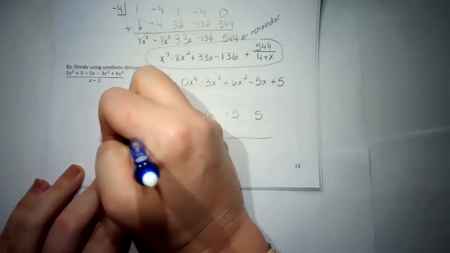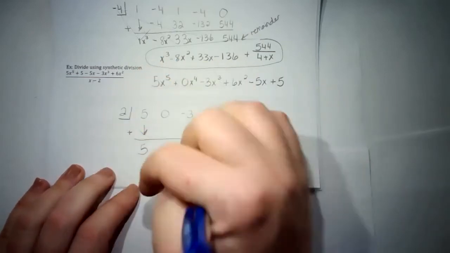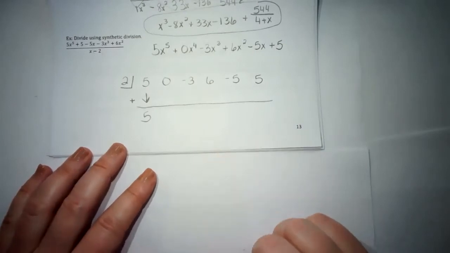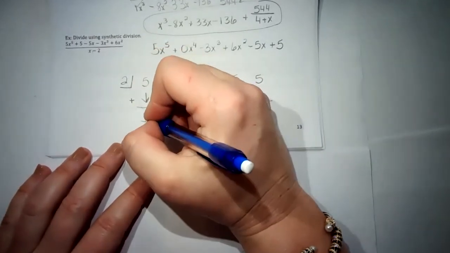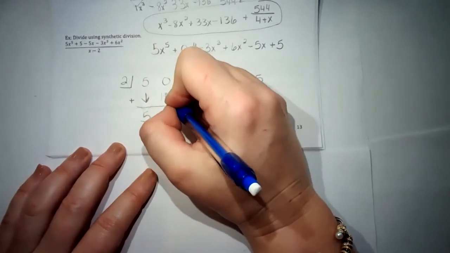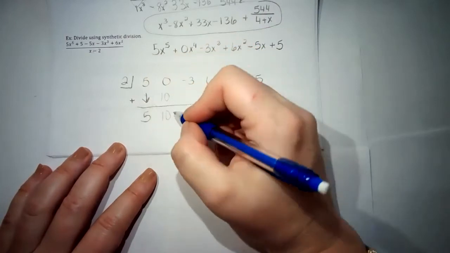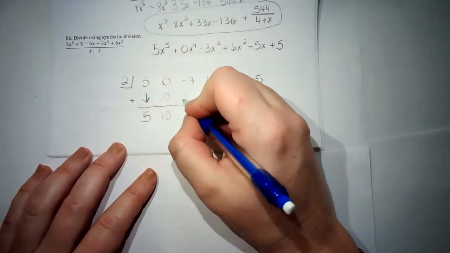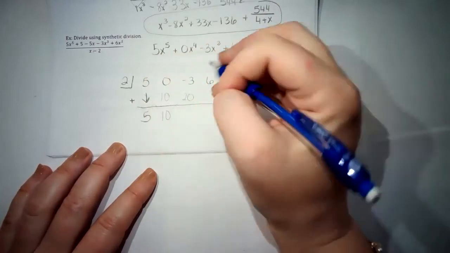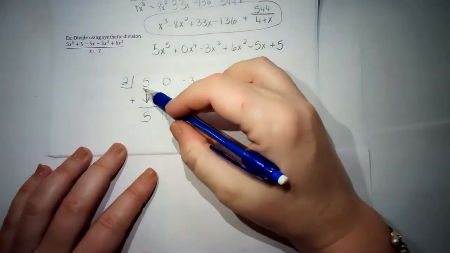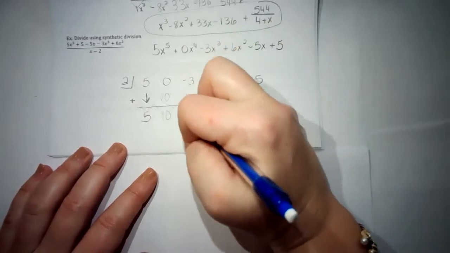He is, right? All right, we're going to add and bring down our 5. Okay. And then we're just going to multiply. So we're going to do 2 times 5, bring it up here, which is 10, and add. 2 times 10 is 20, bring it up there. We're going to add. 2 times 17, that's a 34.